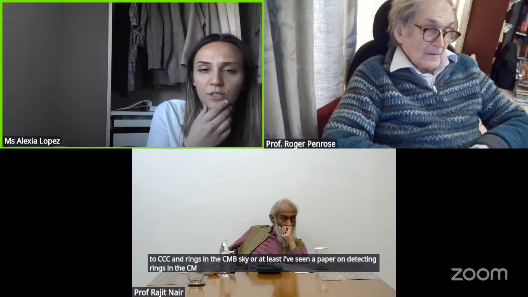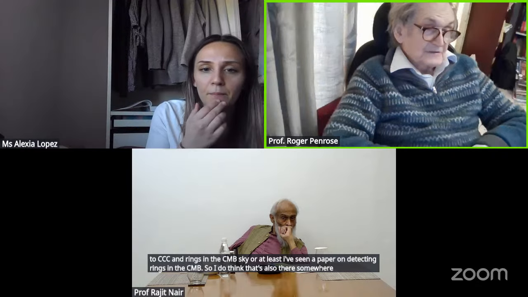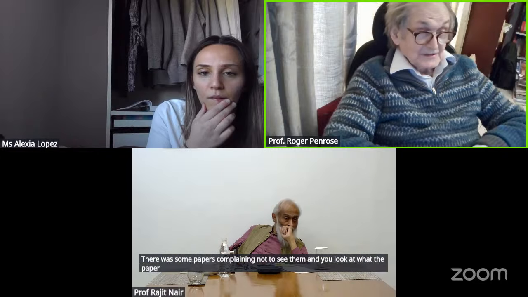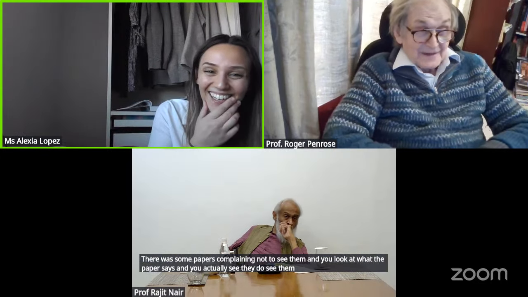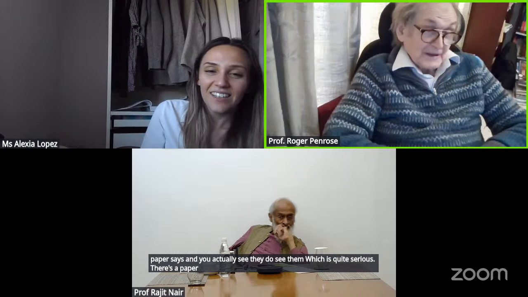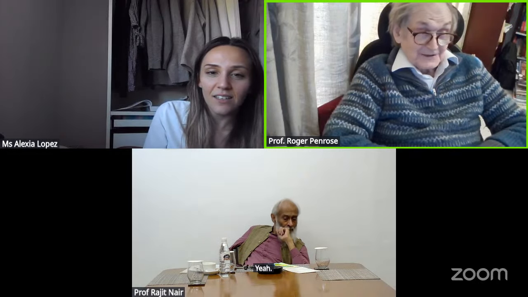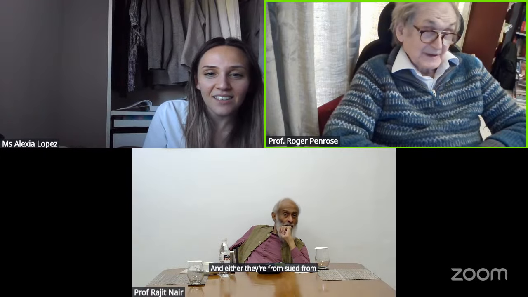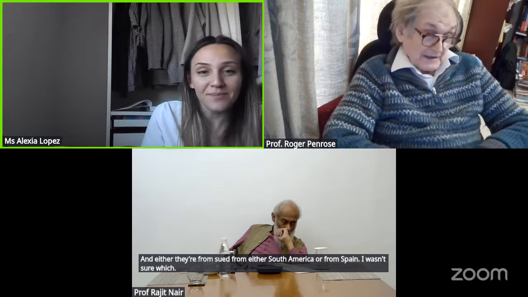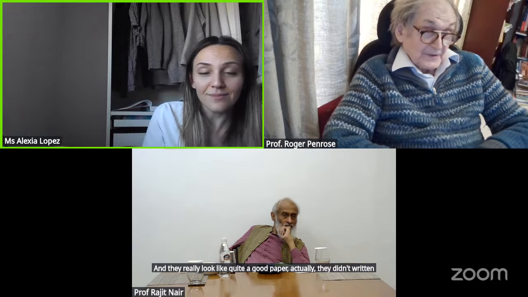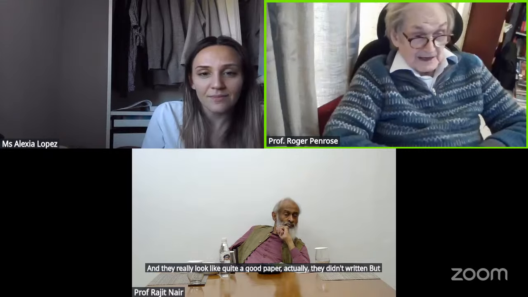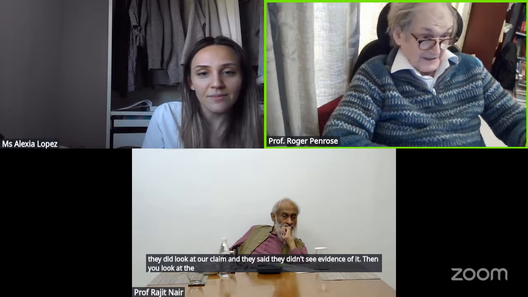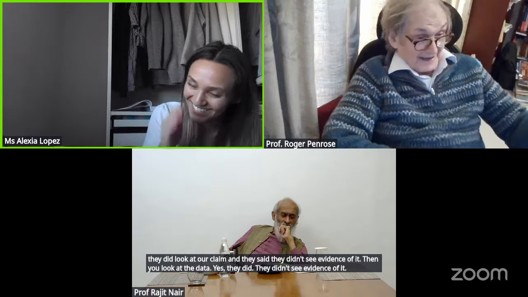So I do think that's also there somewhere. There were some papers complaining not to see them, and you look at what the paper says, and you actually see they do see them, which is quite good. There's a paper, I never checked out, but they have Spanish-sounding names like yours, I suppose, and I assume they're from either South America or from Spain. I wasn't sure which. And it looked like quite a good paper, actually. But they did look at our claim, and they said they didn't see evidence of it. Then you look at the data, well, yes, they did. They did see evidence of it. The effect right there in the paper.